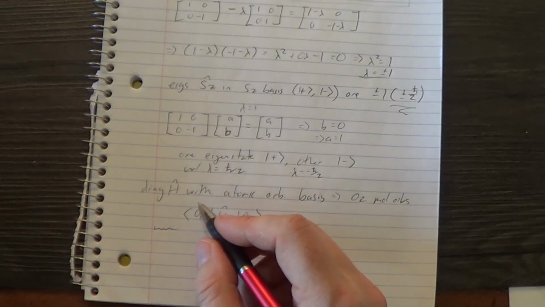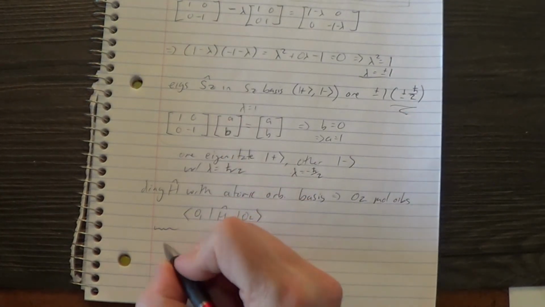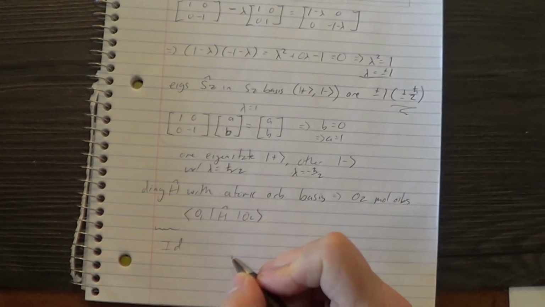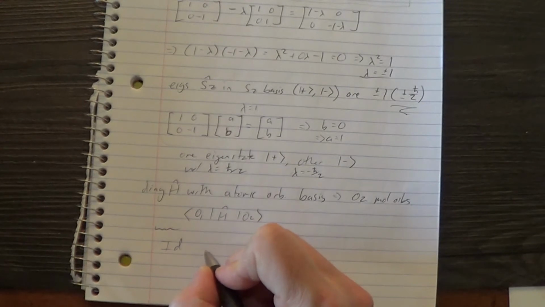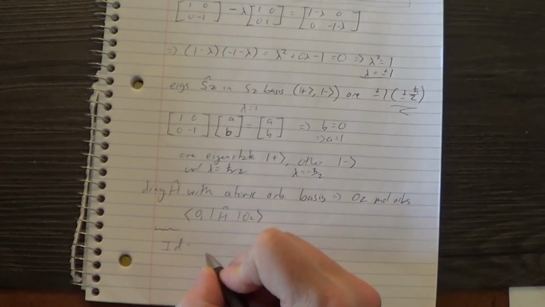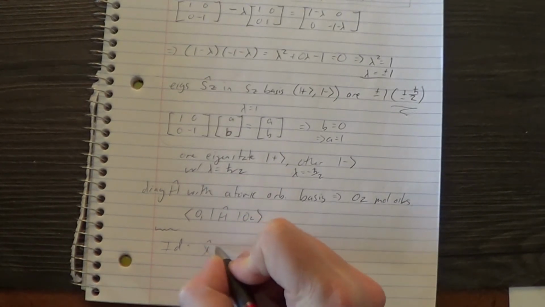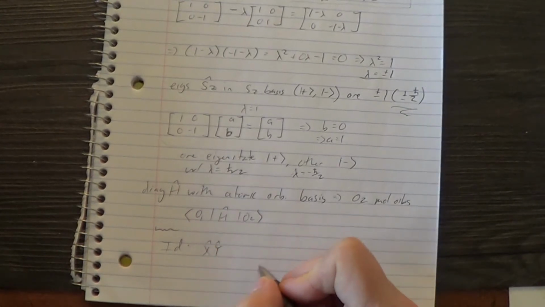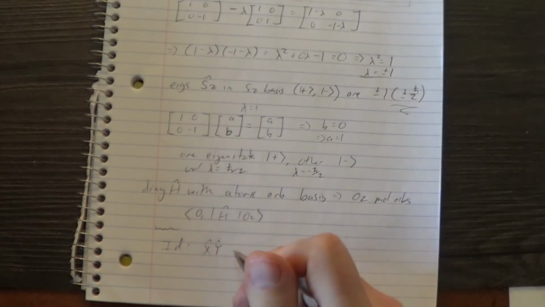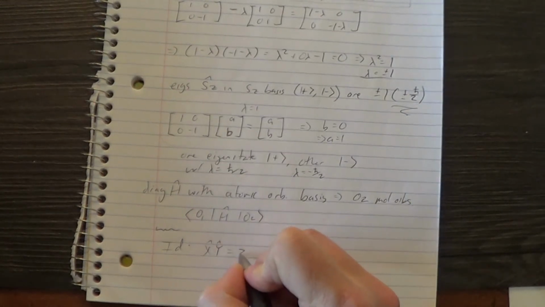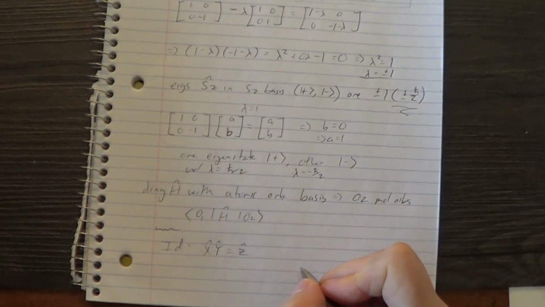Now what? Okay, here's another identity. You need this. This is going to be one of your homework problems, so it's a bit of a pain. If you have two operators multiplying each other, and this is going to be very important when we do the uncertainty principle, you can say that it's just its own operator.